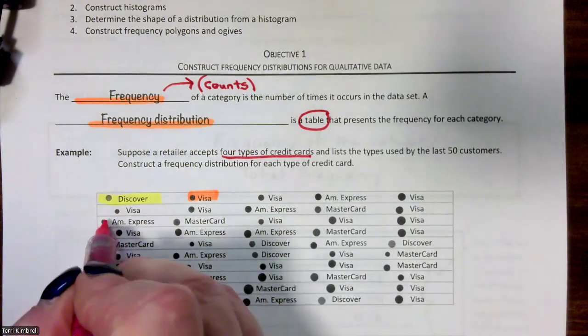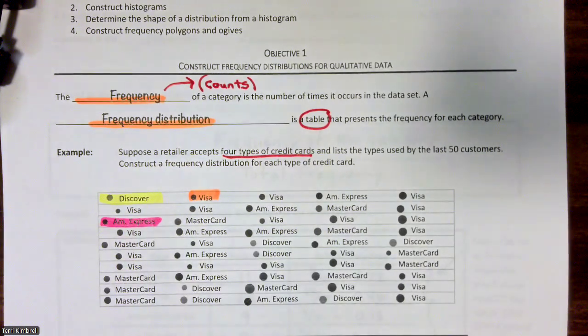Another card here is American Express. And then you have a Discover. I've got Visa, American Express, MasterCard.